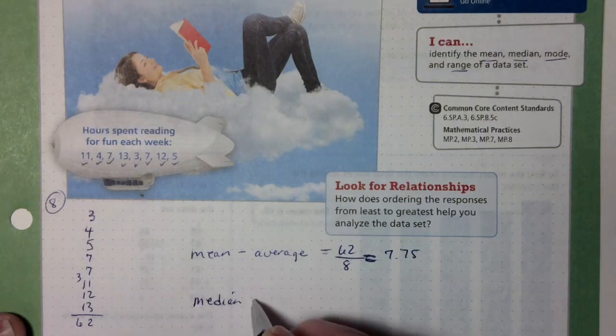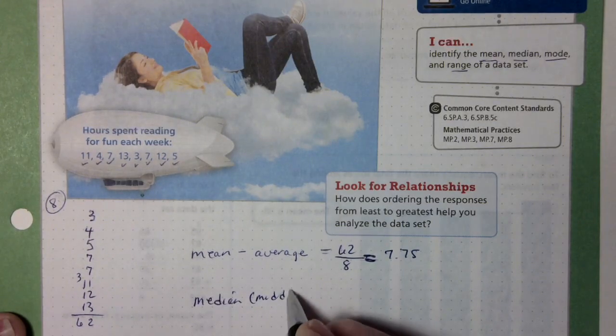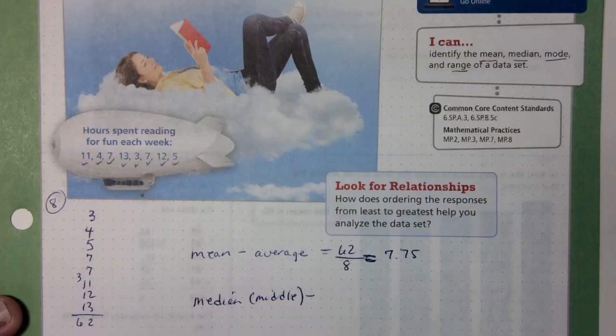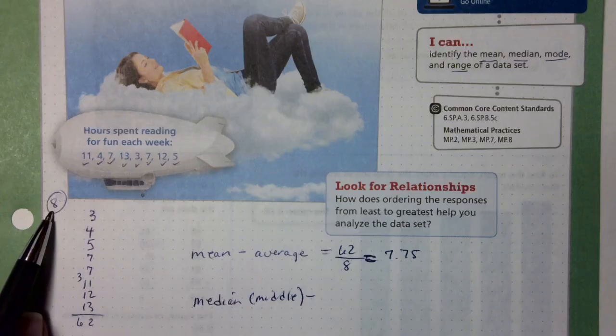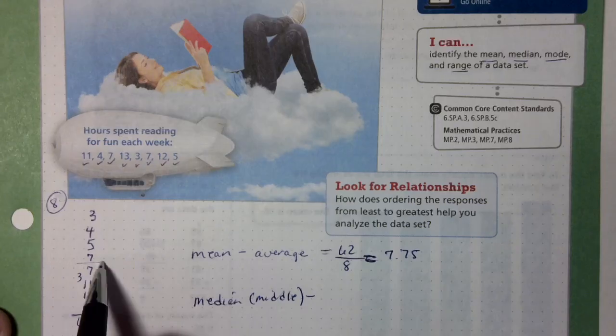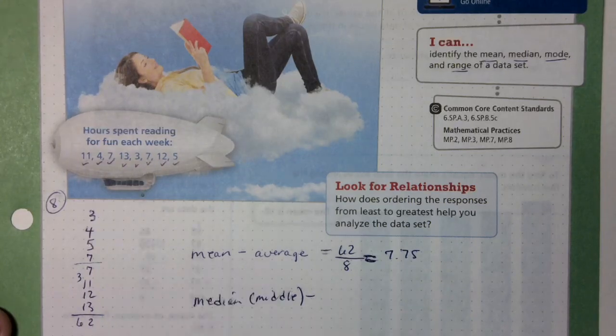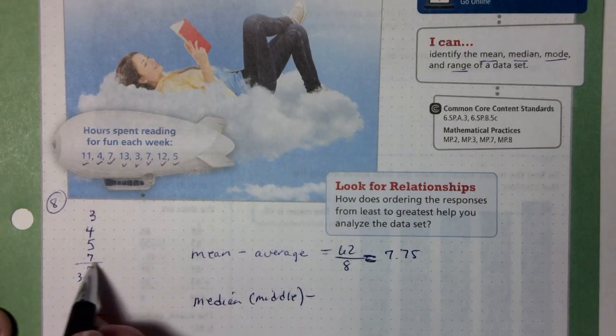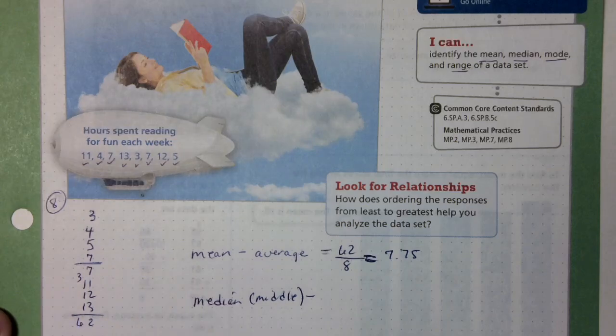Median means middle. So the way we find the median is we look for the middle. When we've got an even amount of numbers, there's not going to be a number right in the middle. 1, 2, 3, 4. 1, 2, 3, 4. So the middle is in between these 2 numbers.